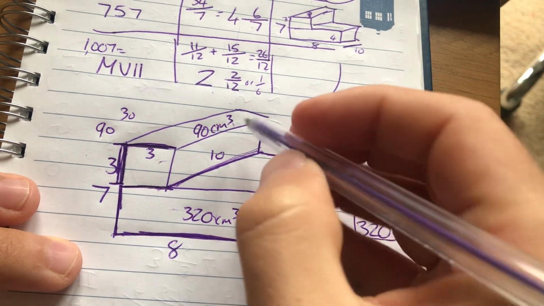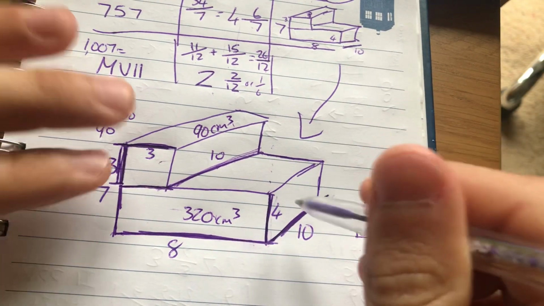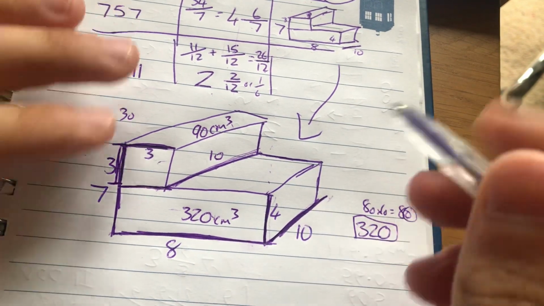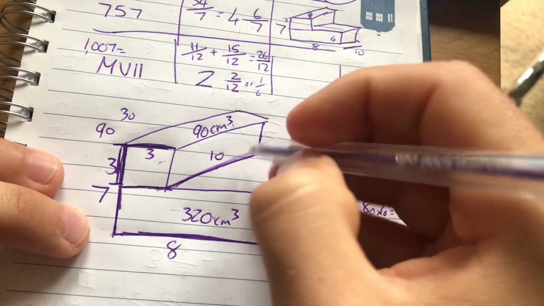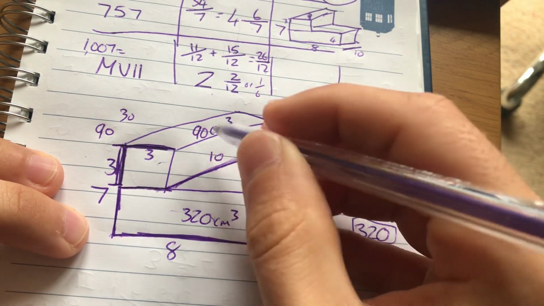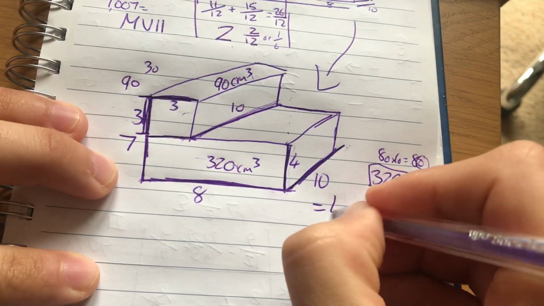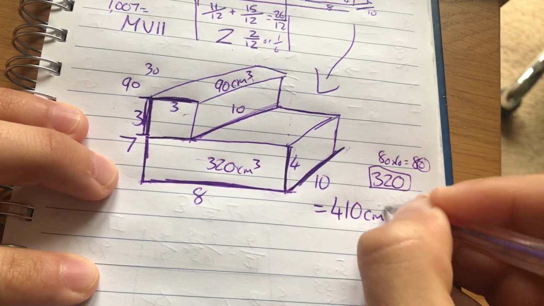All right. If you didn't get this, don't worry too much. I saw it and went, ooh, I reckon some of us could do this because we've got this skill already. And then you can just add them together. So 320 and 90, so that's going to be 410. So the answer is going to be 410 centimetres cubed.